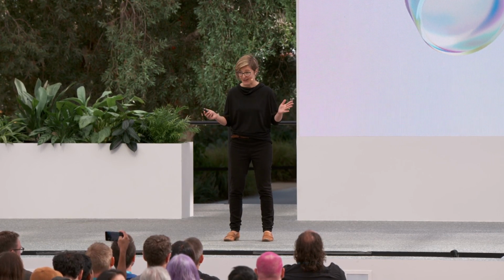Developing for mixed reality just became easier, faster, and more immersive. Let's start with easier. If you're new to mixed reality development, we're now making it easy to get you started.